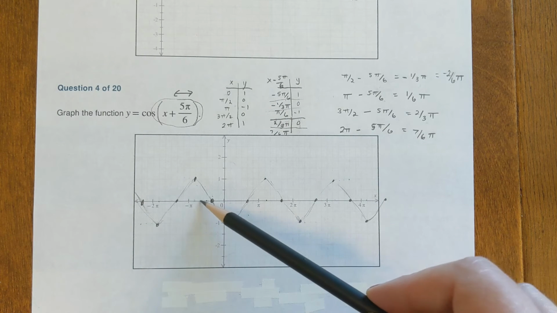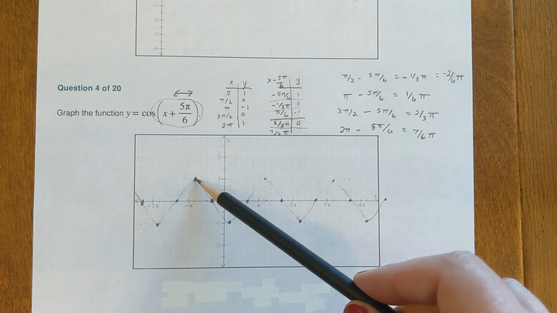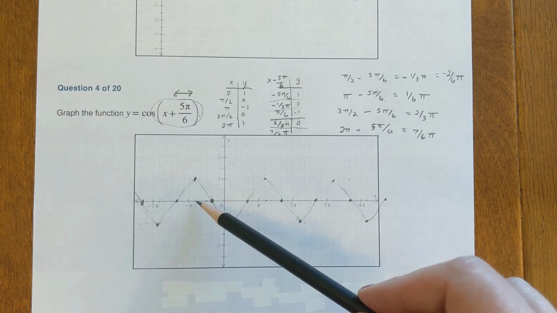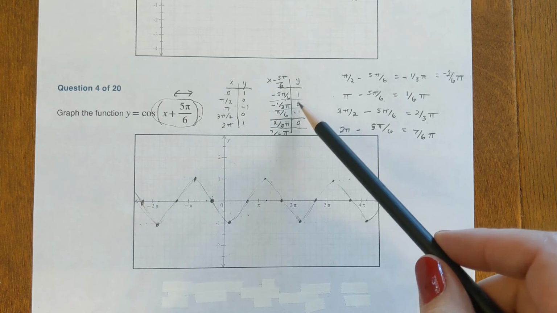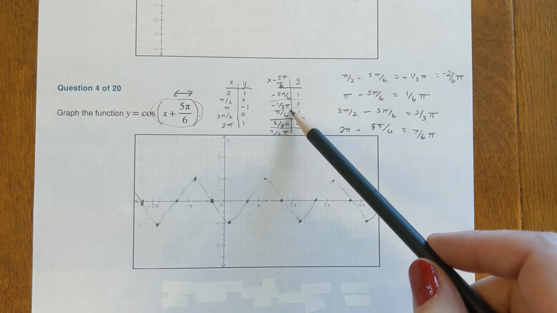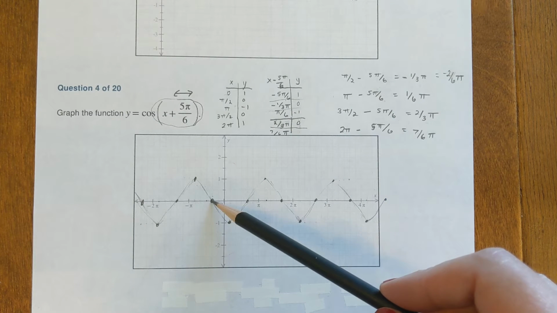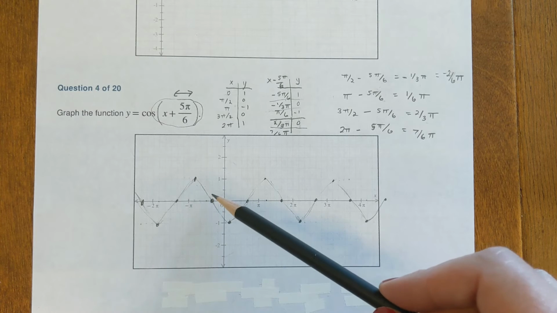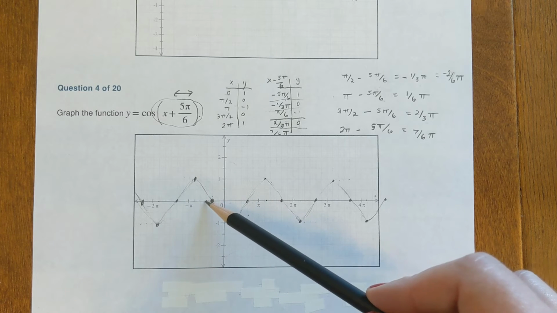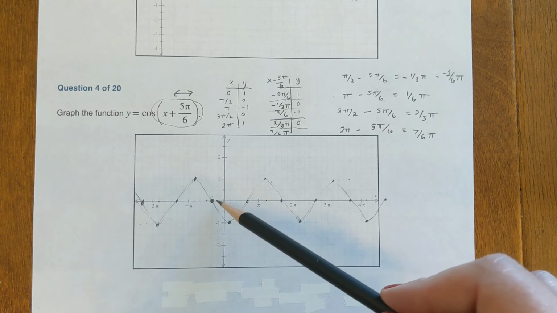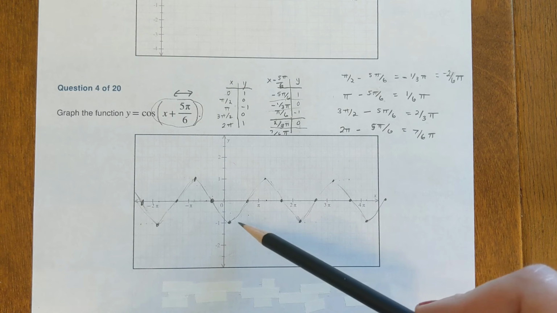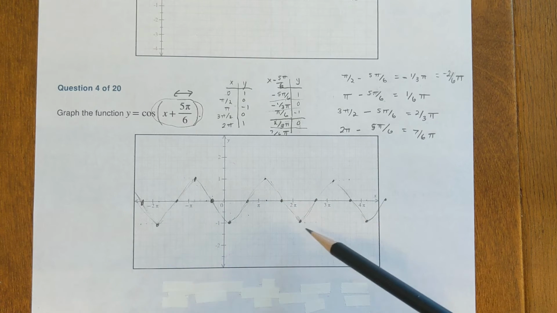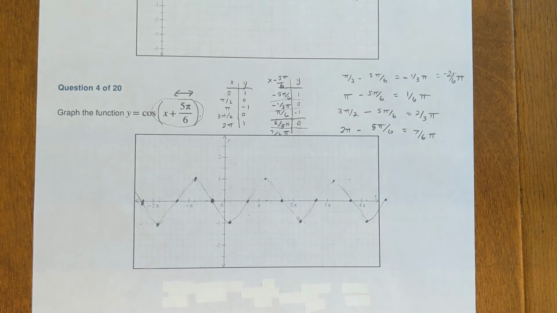So I got to count over 5 out of the 6 of them, and it's over at 1. And then I noticed the next one over was negative 1/3 pi, which is 2 over 6. So 2 tick marks out of 6. And in between this one and that one, it is 1, 2, 3. So I counted 1, 2, 3, and then went down and counted 3 more. And likewise, all the way across to fill in the whole graph of the figure.